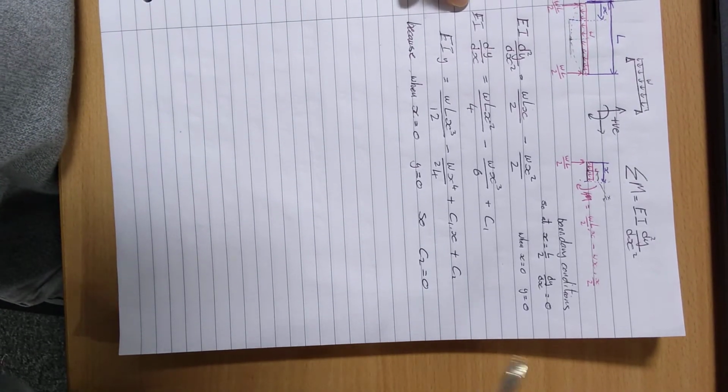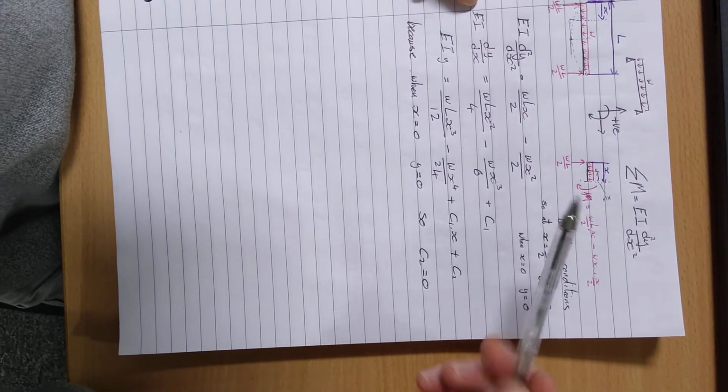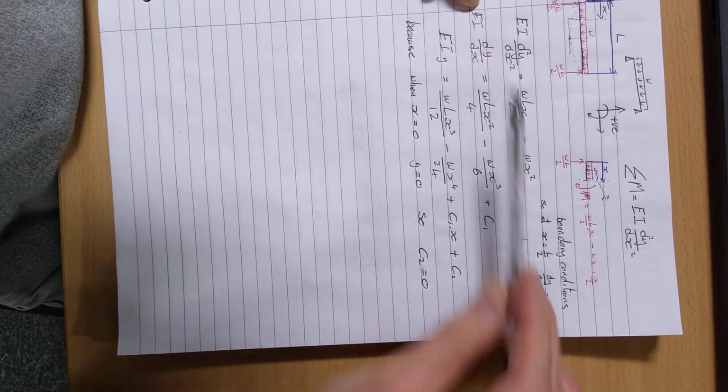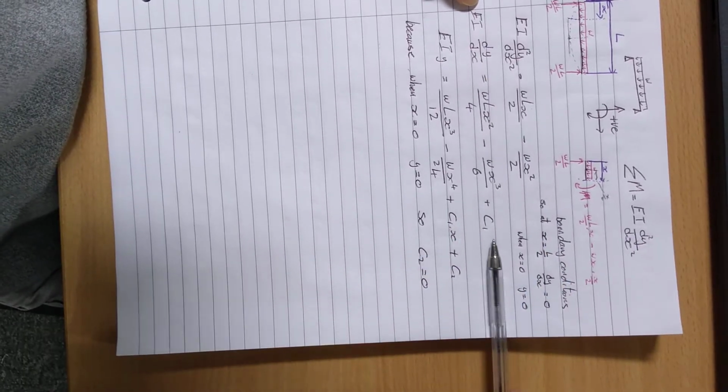Right, now the next one. So we're going to substitute these into this equation here to find out what C1 is.